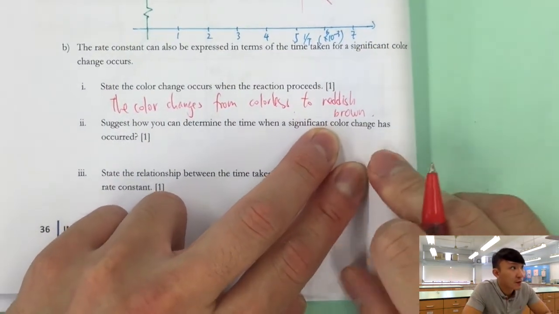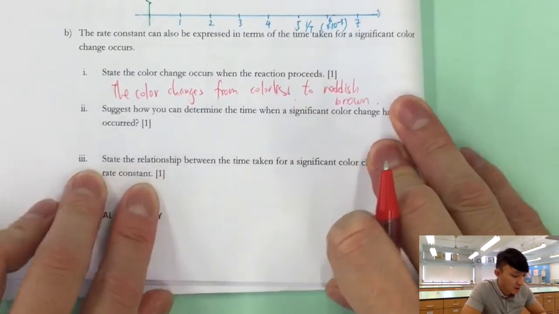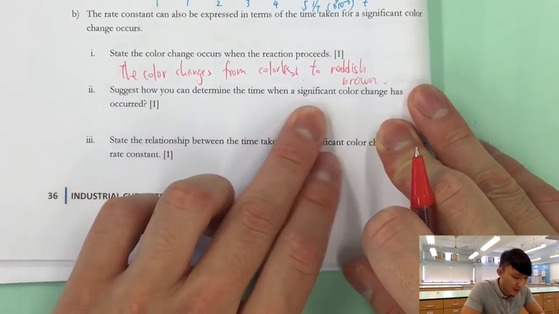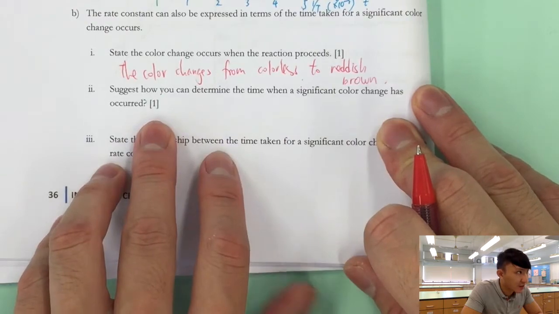Okay? From colorless to reddish brown. Okay, 2. Suggest how you can determine the time when a significant color change has occurred.